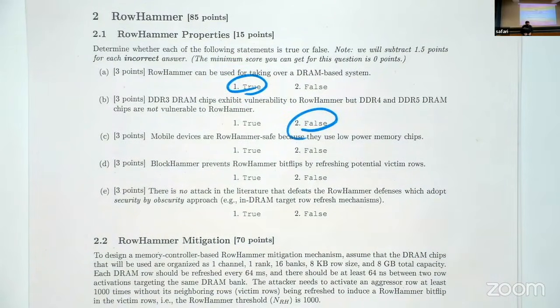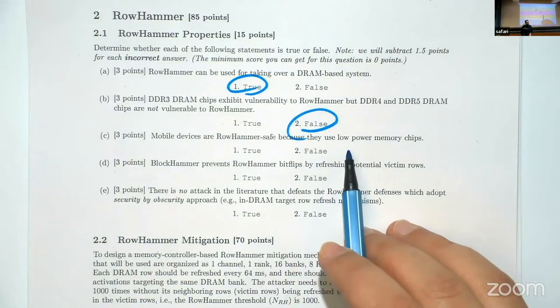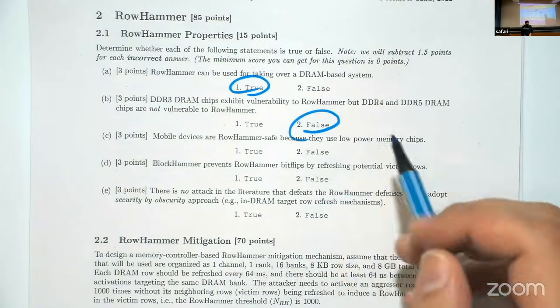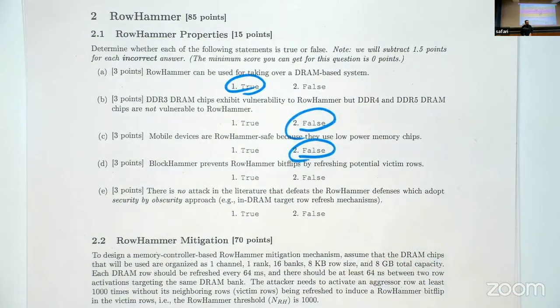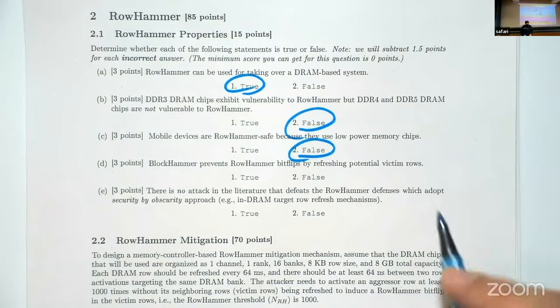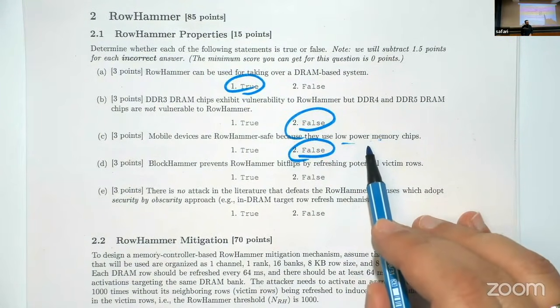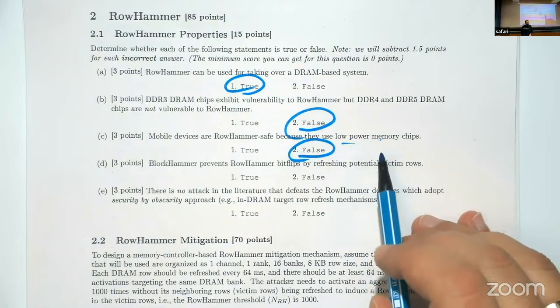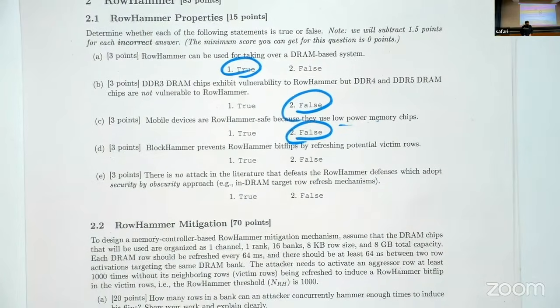Okay, mobile devices are RowHammer safe because they use low power memory chips. What do you think? False? Yes, that's false. You can see low power memory chips being characterized in a paper in 2020 that we covered in the lectures. They show that in LPDDR4 chips, you have great vulnerability.